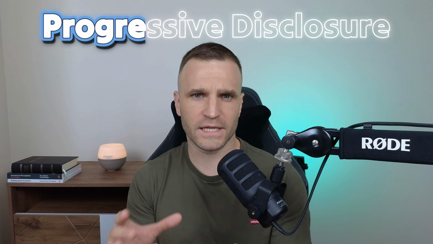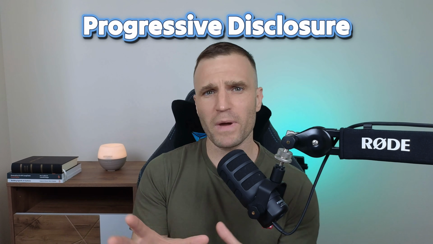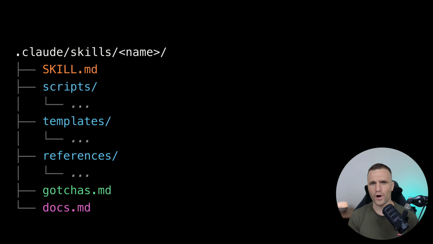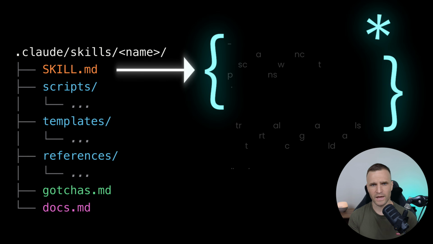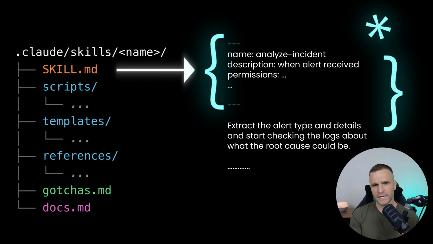It's called progressive disclosure, which means your main context stays clean no matter how many folders or files you put into a skill. Inside the folder, it starts with the SKILL.md file at the top. Then you have templates, scripts, references, and the gotchas file. Each one a separate concern. Every SKILL.md starts with YAML front matter between 3 dashes. That's where you configure how the skill behaves. Things like name, description, hooks, or allowed tools.